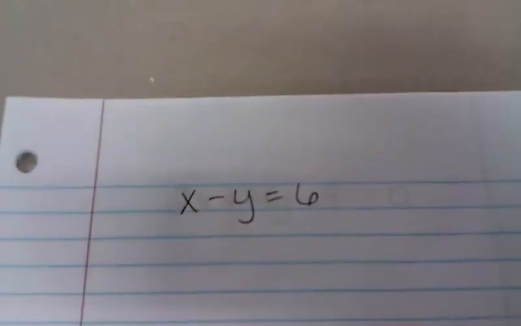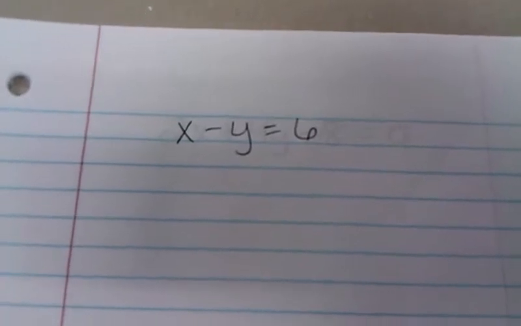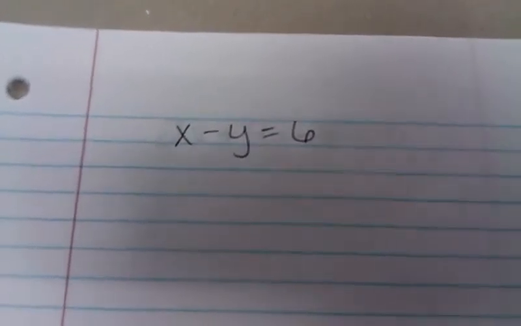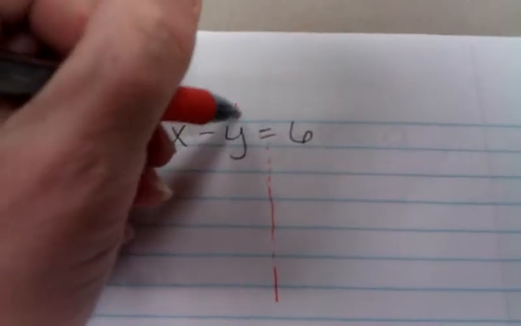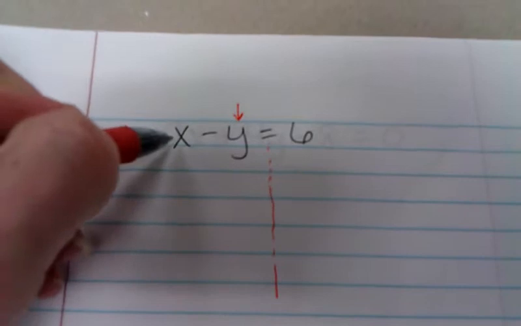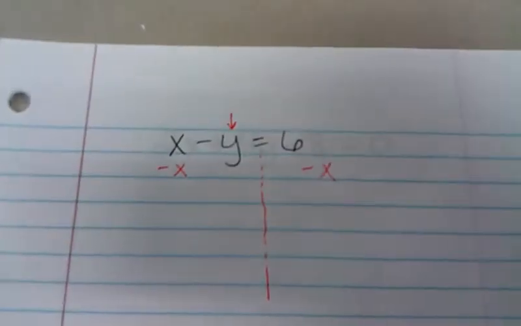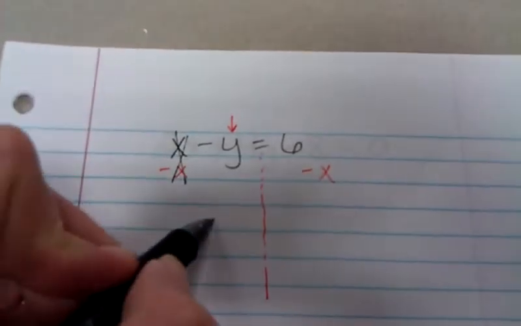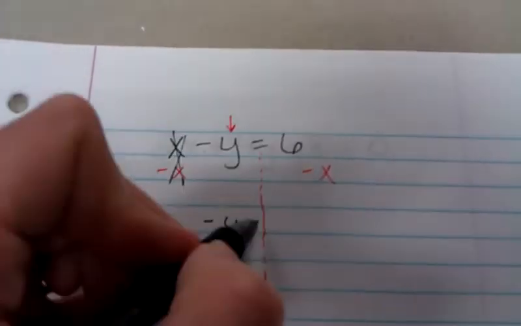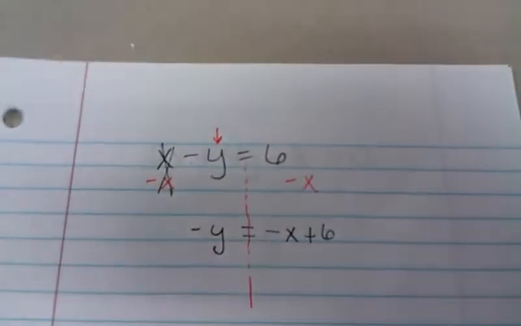On the next problem, I would take this right now and I would pause the video. I would try and solve for y and see if you get the same answer I do. I draw a dotted line right here at the y equals. Here is my y that I need to get by itself. I'll move the x over, so I will subtract x from each side. These make 0. Now don't forget you have a negative y. That's normally where the mistake happens. Equals, and I'm going to put negative x plus 6.